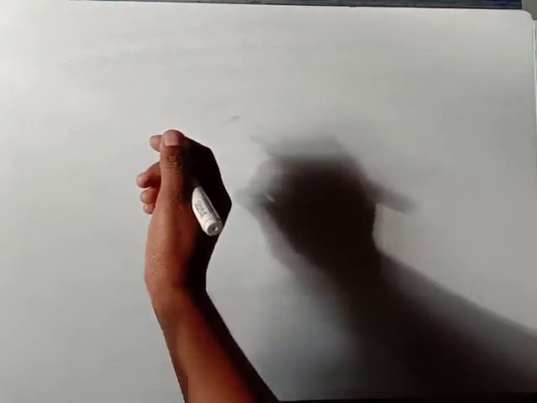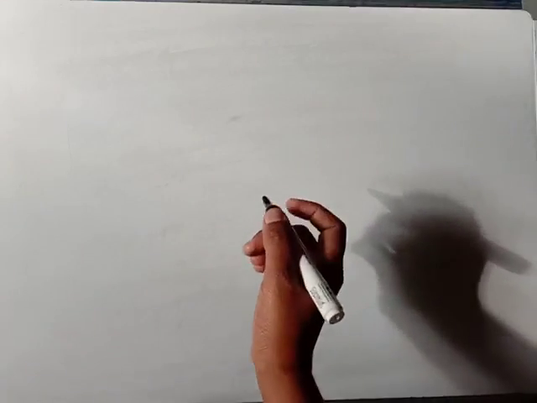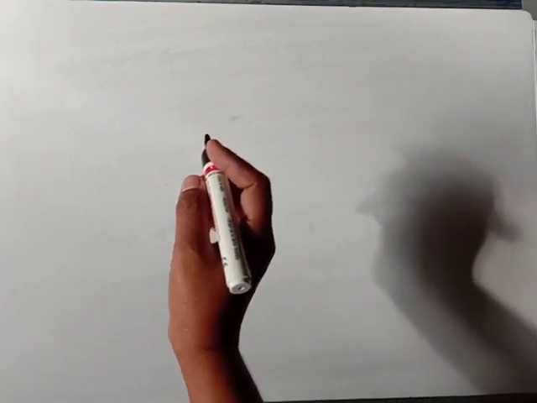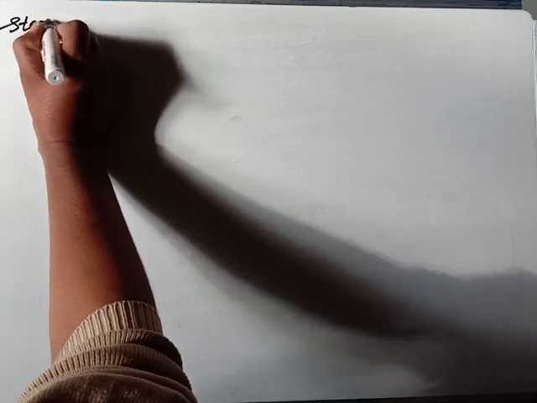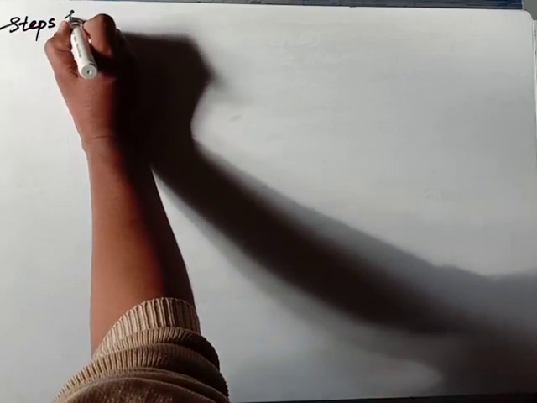Hello students, now in this video let us see steps for solving linear homogeneous recurrence relation of order k. And later on, after taking steps, let's take the example on the same one.